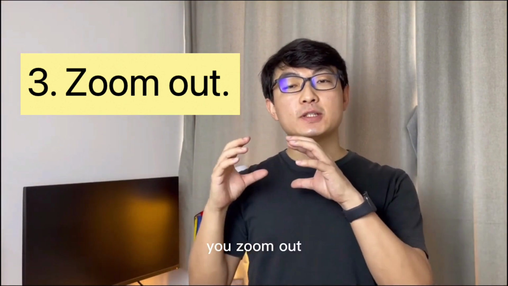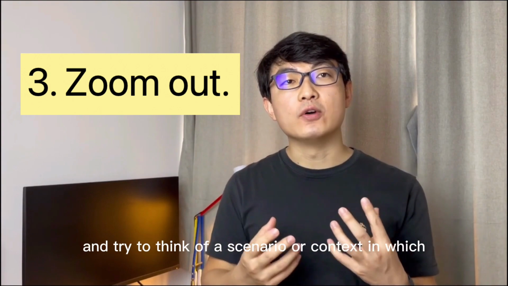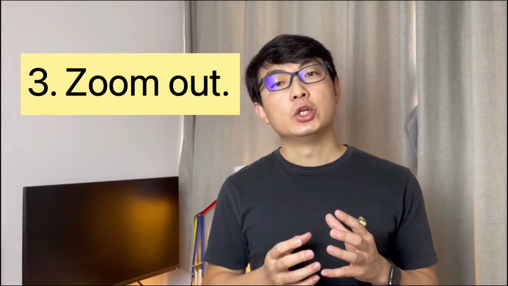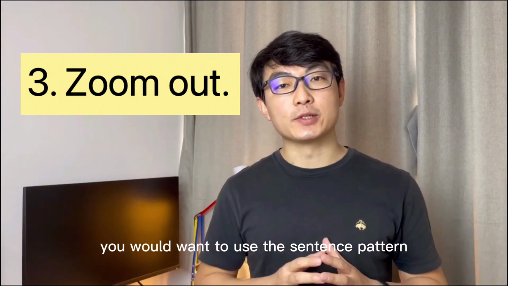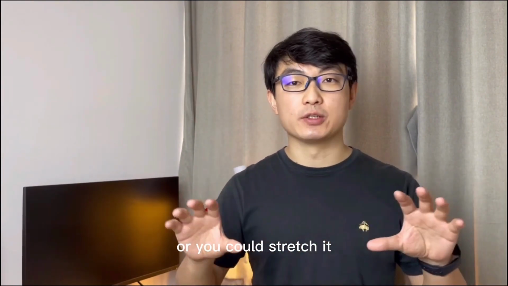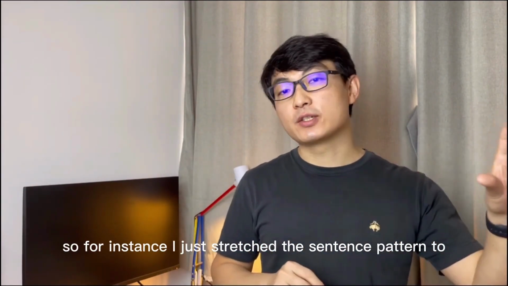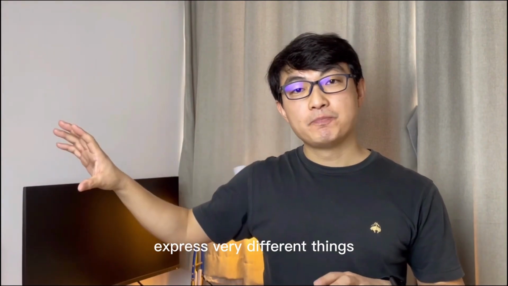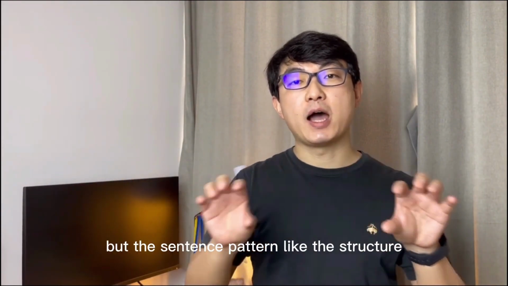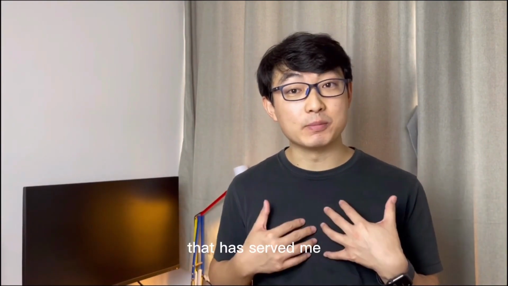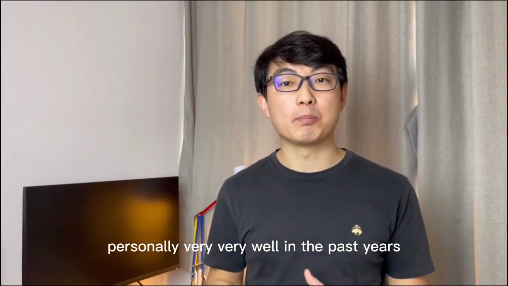You zoom out and try to think of a scenario or a context in which you would want to use this sentence pattern. And sometimes you could twist it or you could stretch it. So for instance, I just stretched the sentence pattern to express very different things. But the sentence pattern, like the structure, the core remains the same. That has served me personally very, very well in the past years.